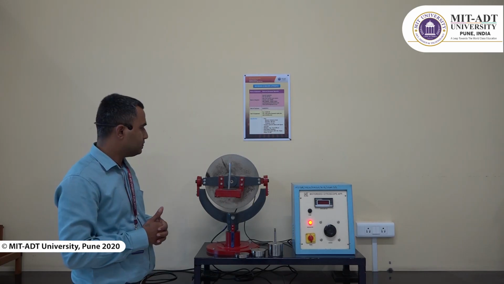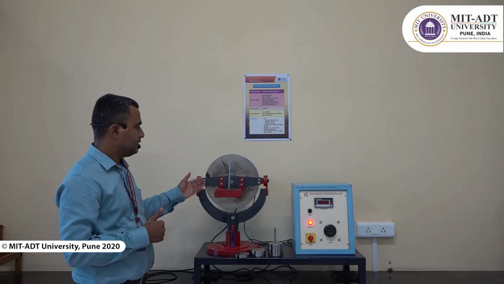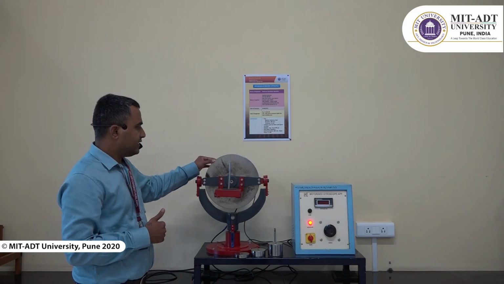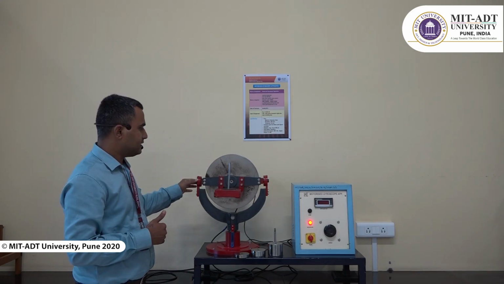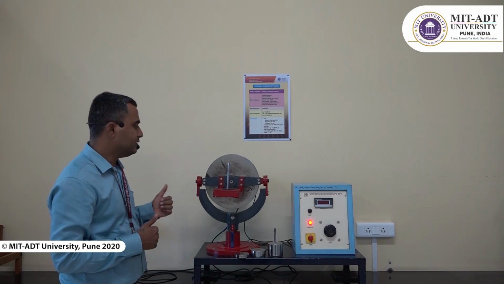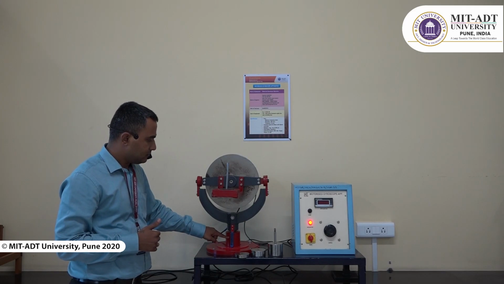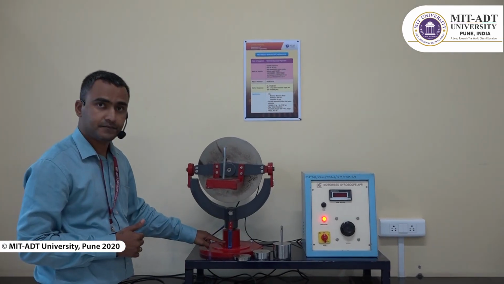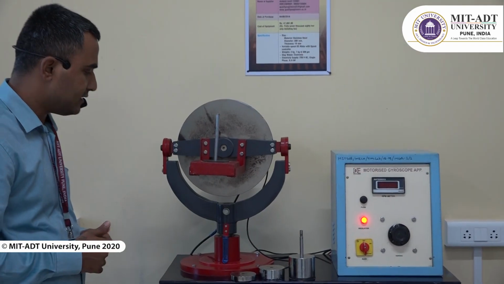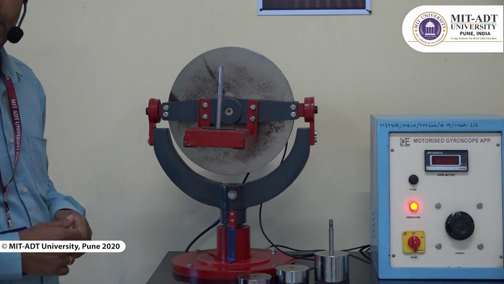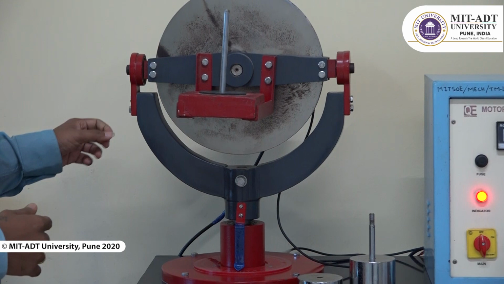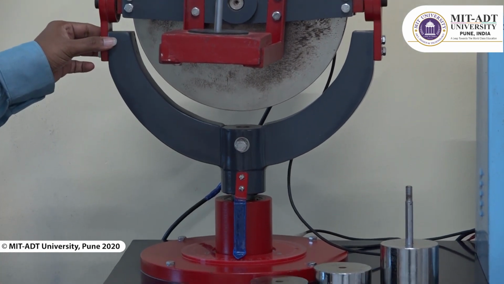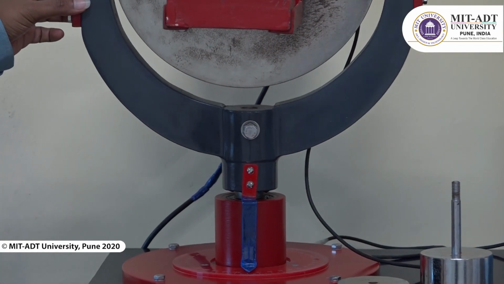The whole arrangement is made such that the disc is allowed to rotate about three mutually perpendicular axes, and at the lower portion of this gimbal, we have a blue pointer. This blue pointer is used to measure the angle by which the disc changes its position.